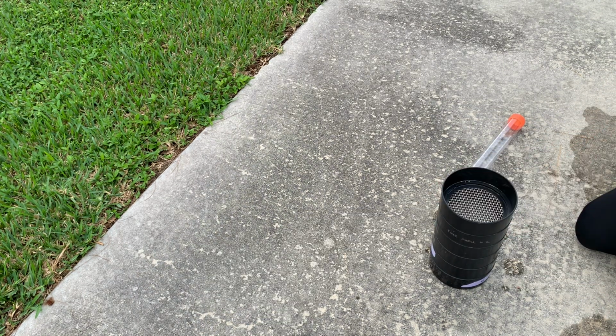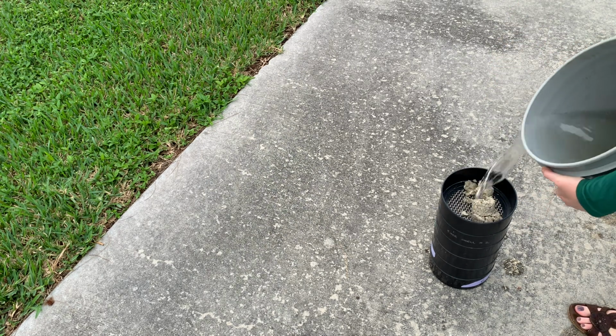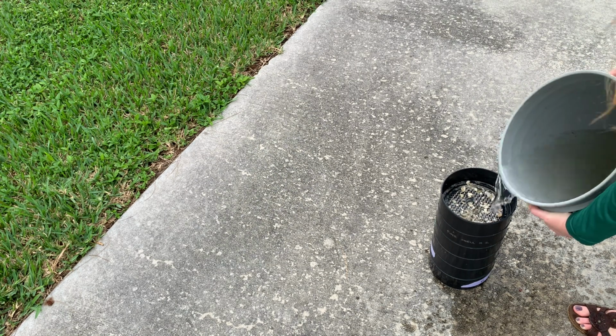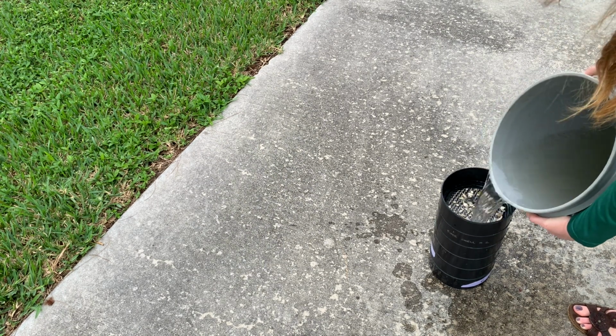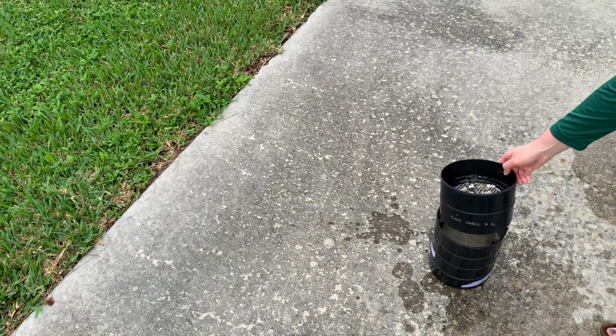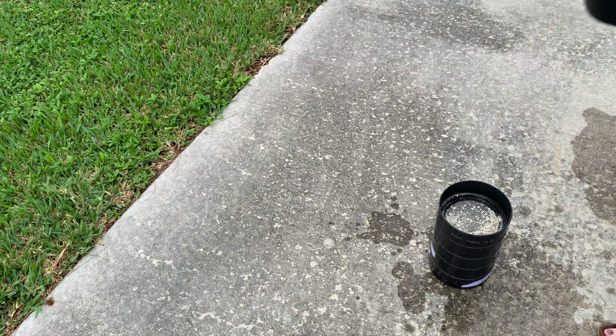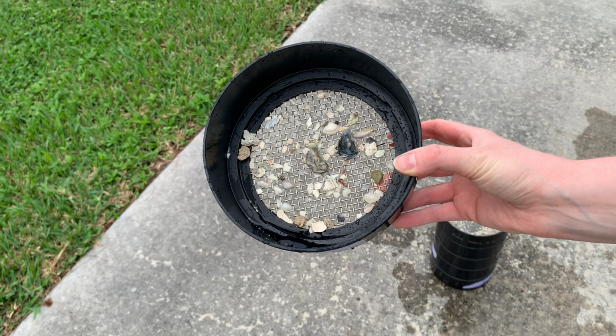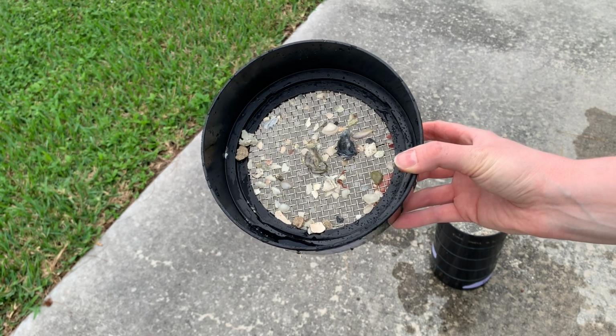Now let's measure the particle sizes from sample number 3. So here is our first and largest size class. These are the coarse shells.